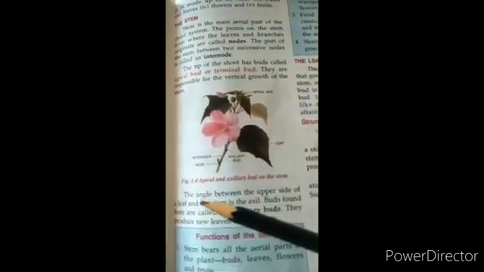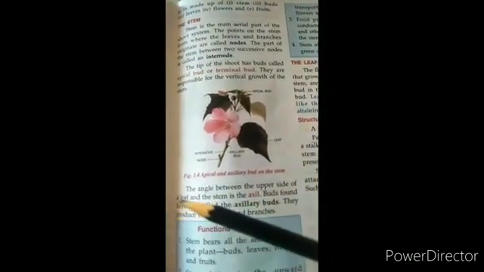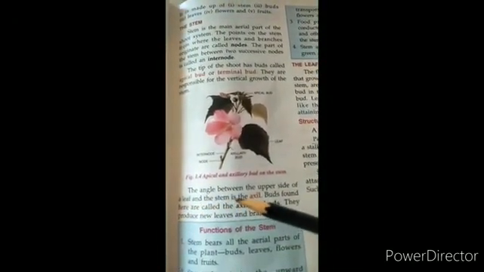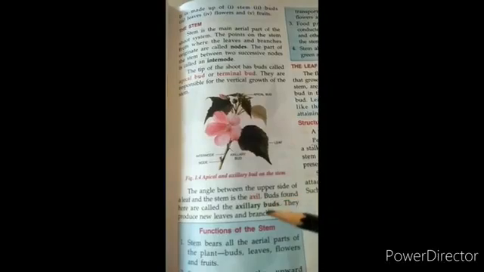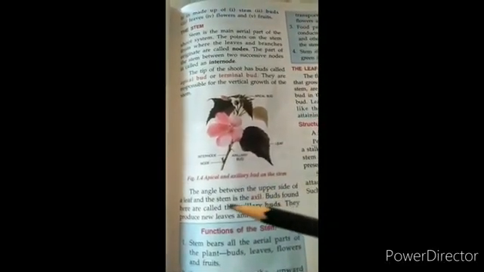Now the angle between the upper side of a leaf and the stem is known as the axil. Let us try to understand what an axil is. Have a look at this diagram here.